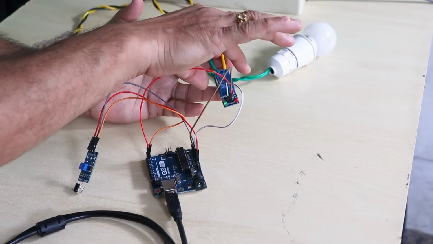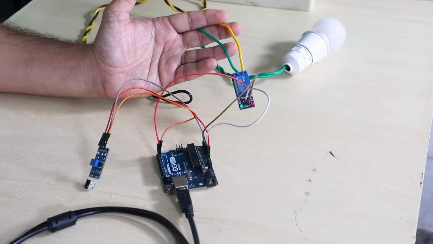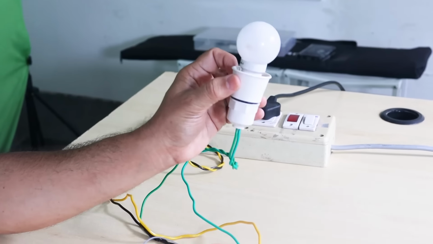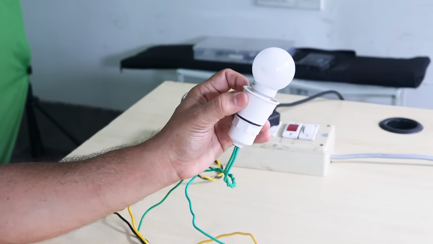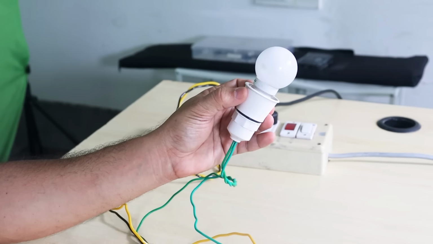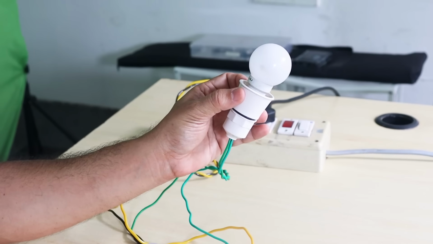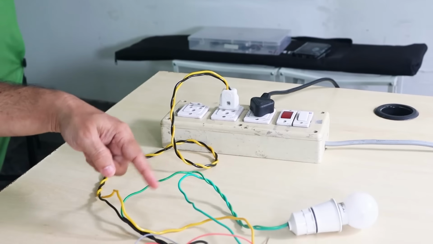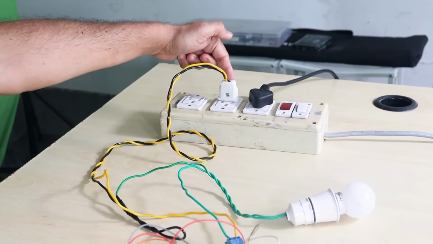Now coming to the other part of the relay, we are actually controlling a bulb, which is an AC bulb. It is not a DC or a LED. It is an AC bulb which takes 240 volts AC, 50 Hertz frequency, and it is being connected to the power supply.